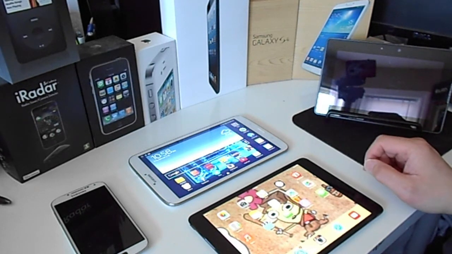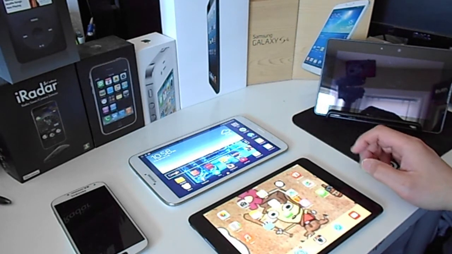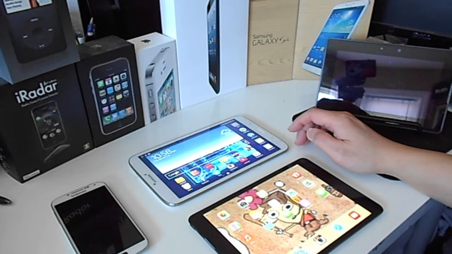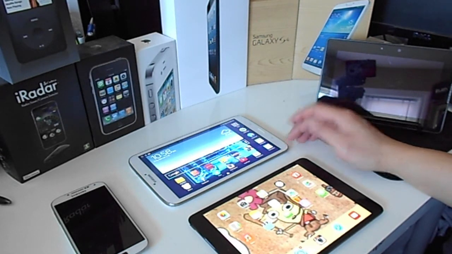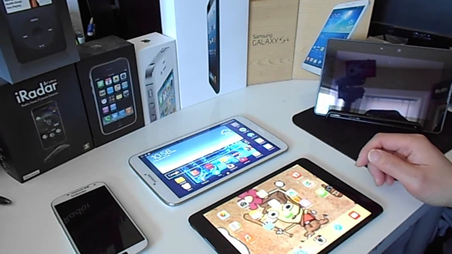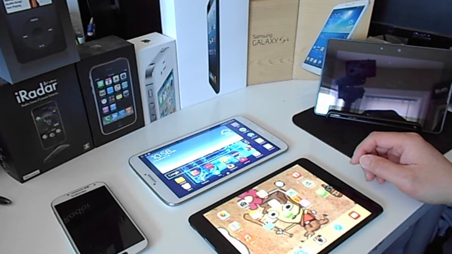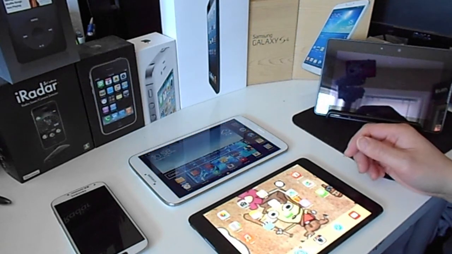The first thing I'm going to be talking about today is the screen, the display between the two. The Tab 3 Samsung is at 8 inches with a 1280 by 800 resolution with 189 ppi, which is pretty respectable for this price range. The iPad mini is at 7.9 inches with a 1024 by 768 resolution and 162 pixels per inch. Now, if I were to compare these two just by visual quality, they both look pretty good.